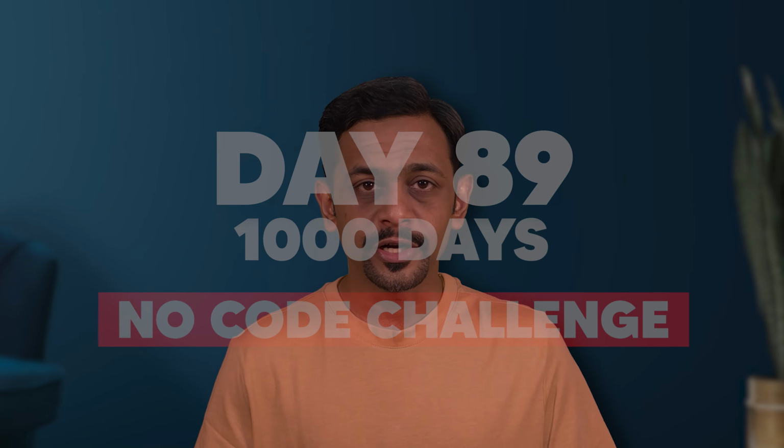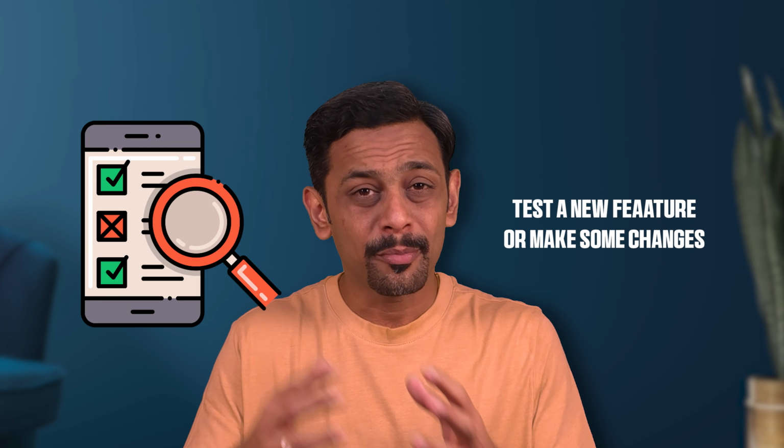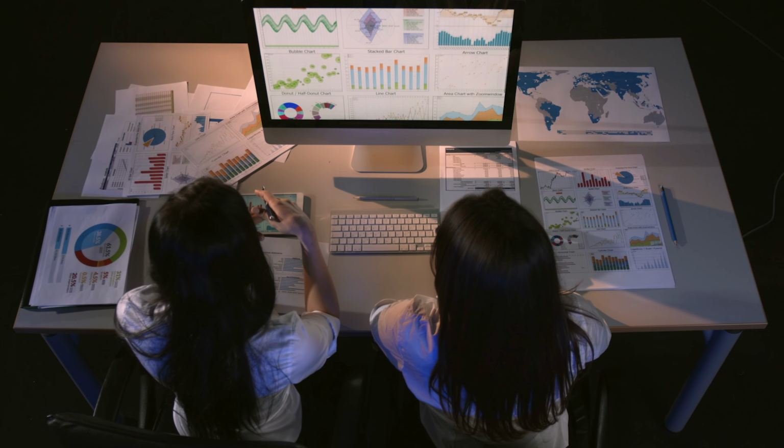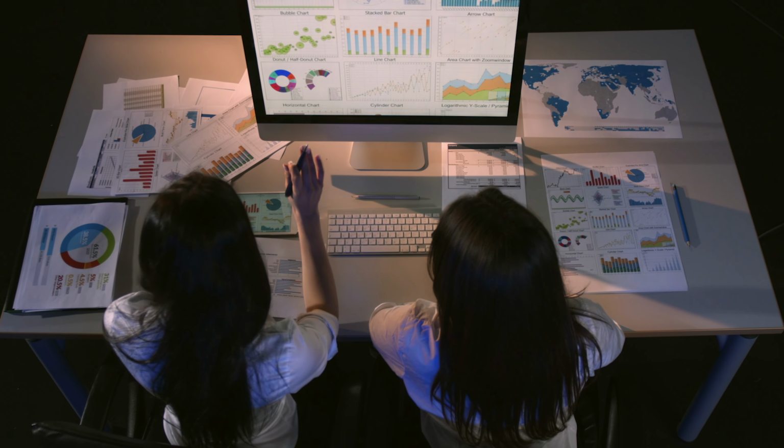Have you ever wanted to test a new feature or make some changes in your app but were afraid of breaking something? Or maybe you're working with a team and need a way to manage multiple updates at once? That's where branches come in handy.